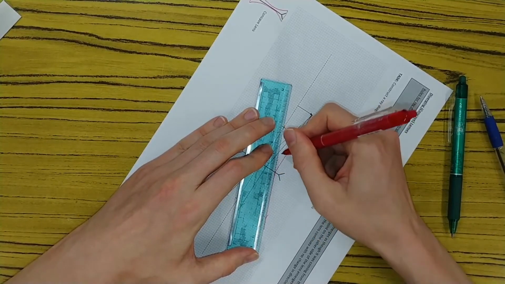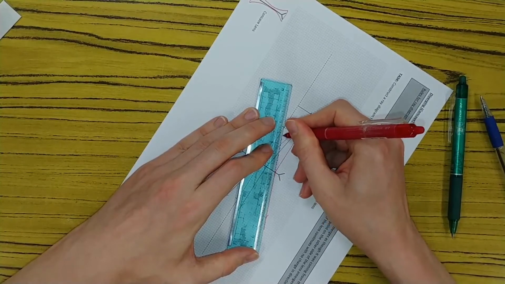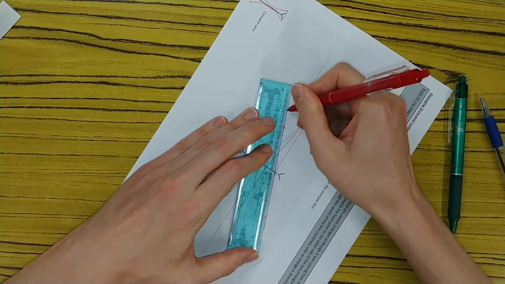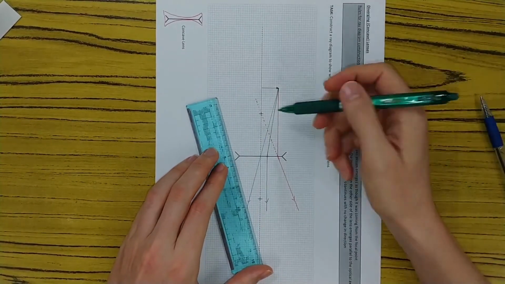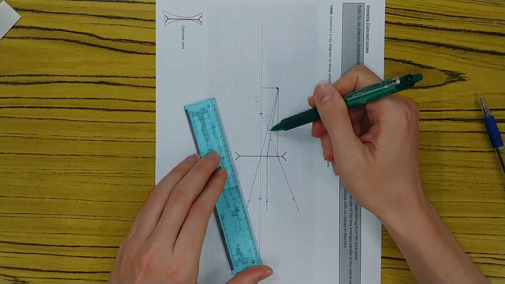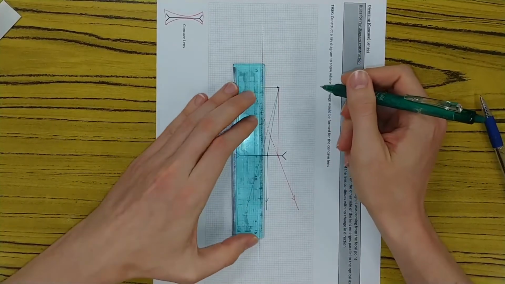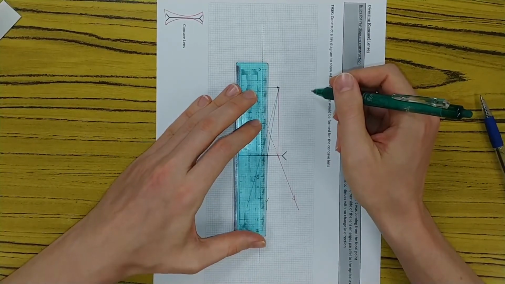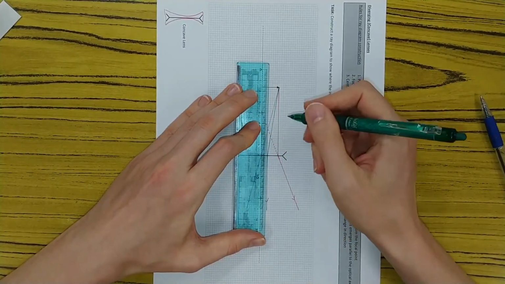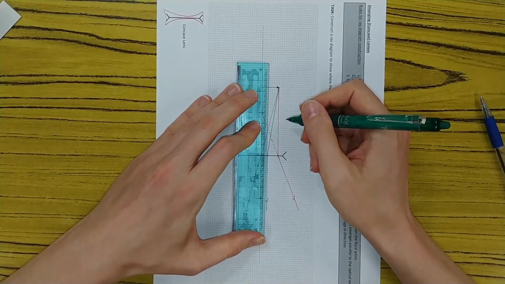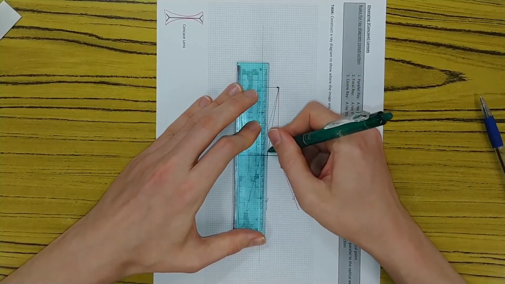And because this is not the real ray, I'm going to do it as a dotted line again. And we can see now that the red line crosses the green line and the blue line in different places. But of course, we still need to backtrack our green ray.